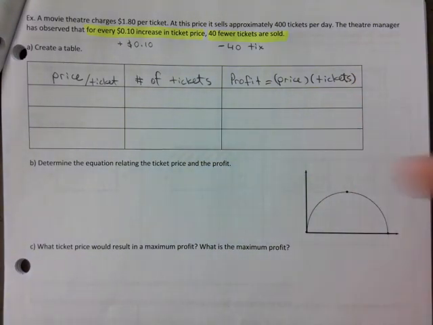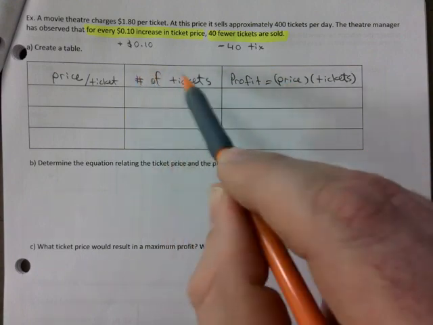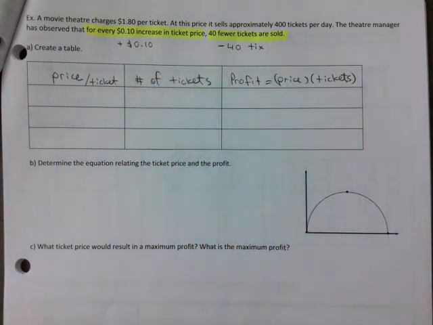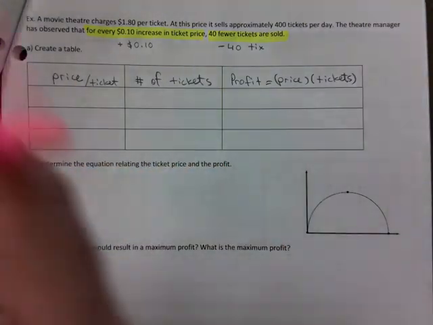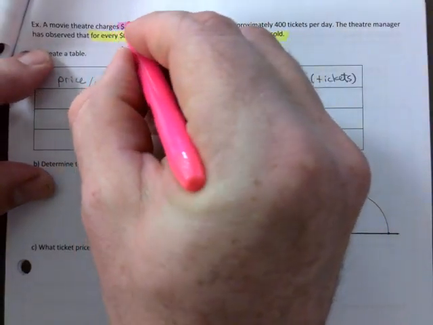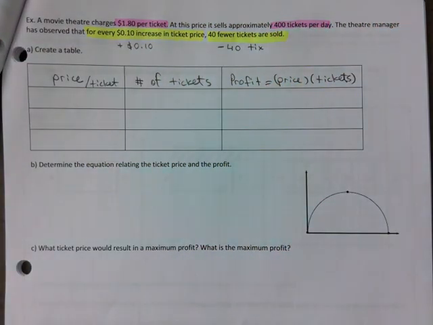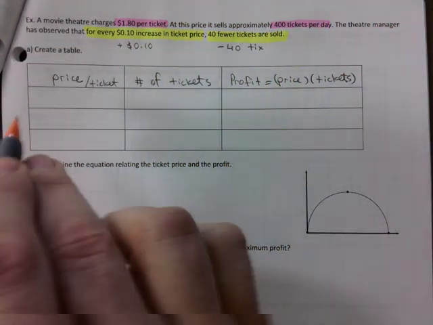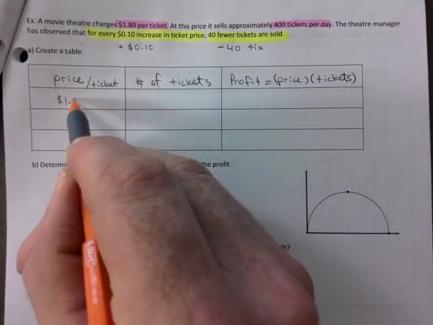So, right, this one I think you should understand, right? Multiplying the two tells you how much you will be profiting. So there's a starting point here, which is, I'm going to go with pink here. If this is the starting point, you sell 400 a day. Okay, so you need the starting point. They need to give you that. So this would be $1.80.